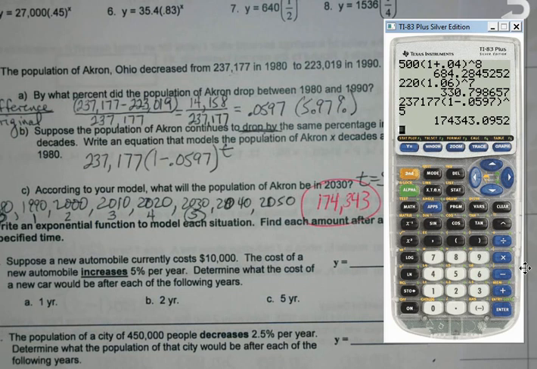And again, there's little things that can get you there. Let's say you forget the 0 here and you put in 0.597. Well, now it's decreasing by 60% every year. There may be nobody living in Akron by 2030, possibly. So that's what we're looking at here, okay?